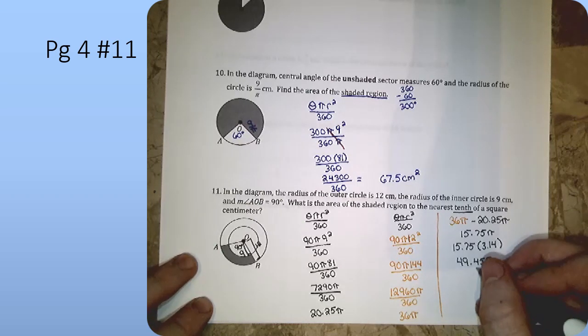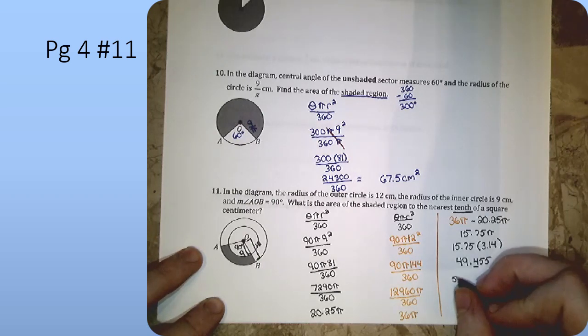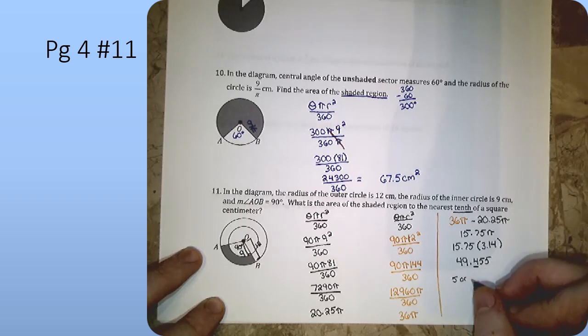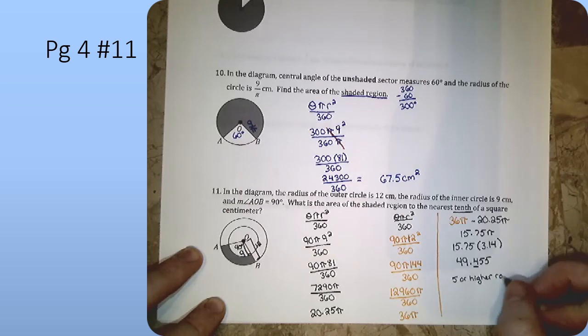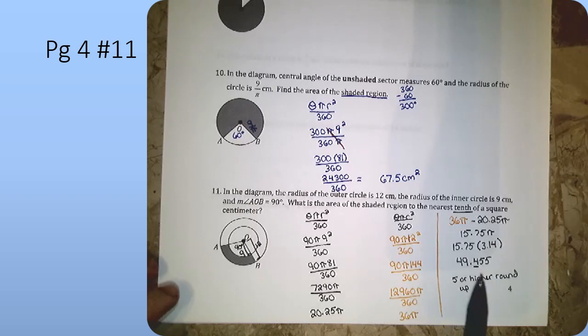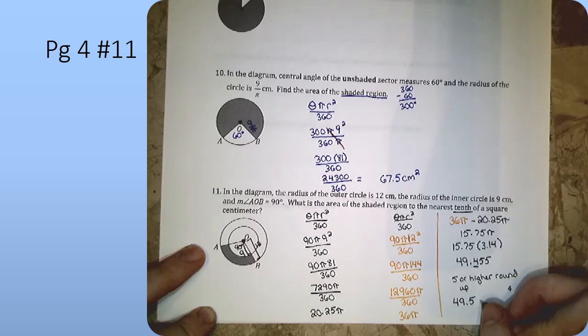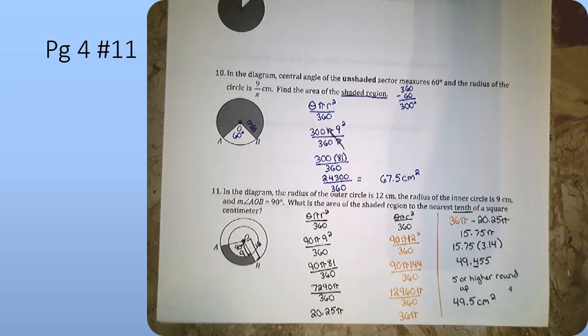The tenth is 1 decimal place, so the only thing that can potentially change is the 4. I have a 5 right next to it. If it's 5 or higher, round up. I want to make sure we don't forget this from back in the day. It's 5 or higher, so we're going to have to round up. So I have 49.5 centimeters squared for that shaded region.